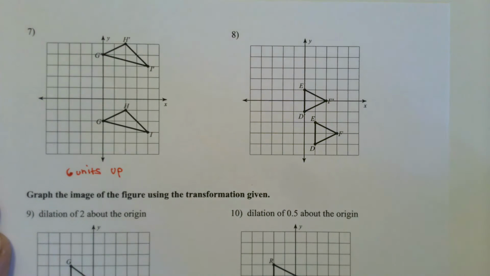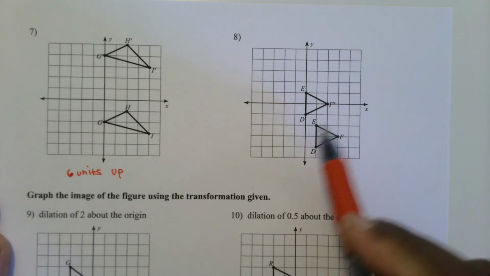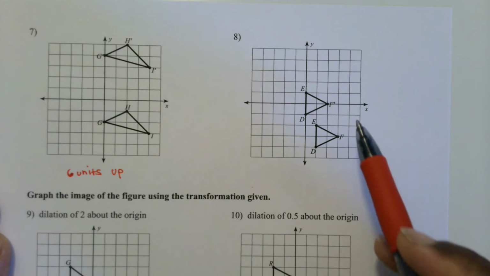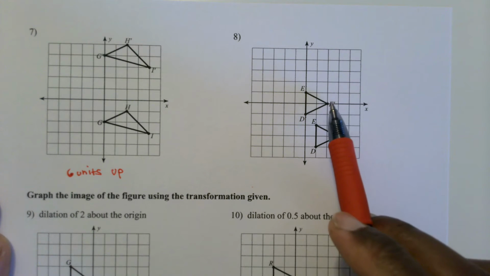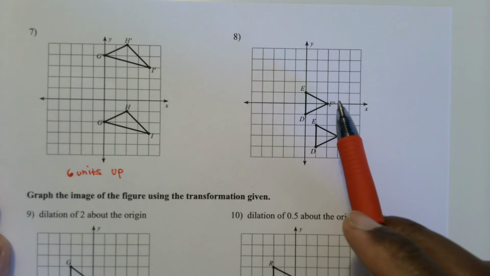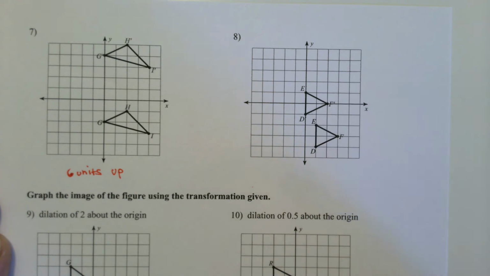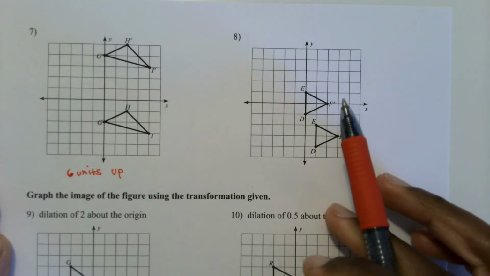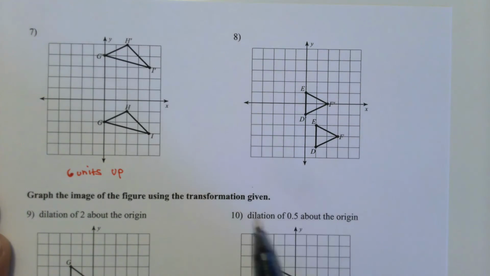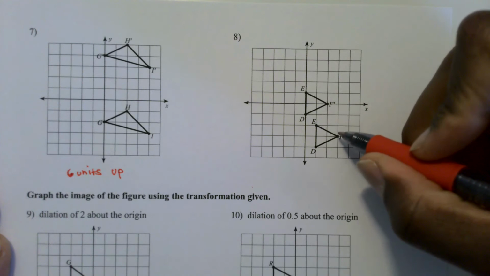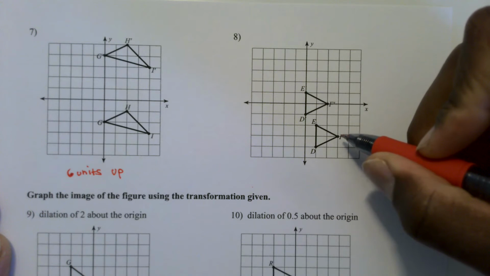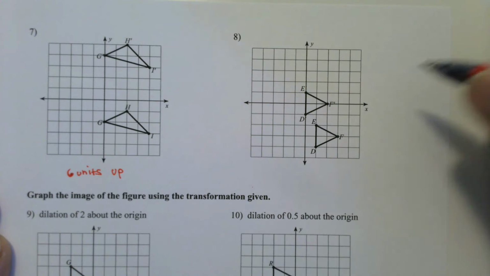All right. Now let's go on to question number 8. Okay, starting with the non-primes, and this one's a little harder to tell, but with F, you can see that's a prime point there. But E's prime point is kind of covered, and so is D's prime point. So F is the only one we can really tell is a prime. So let's use F in this case in order to identify this geometric transformation, or what we know to be a translation.